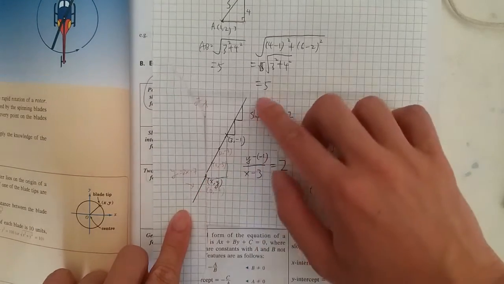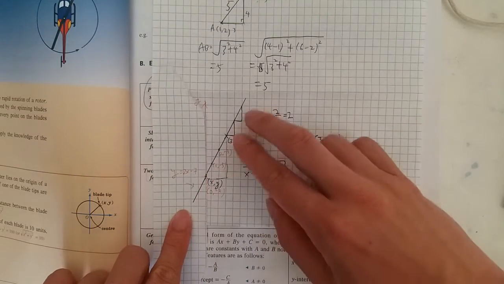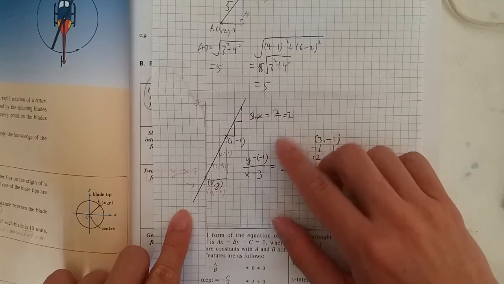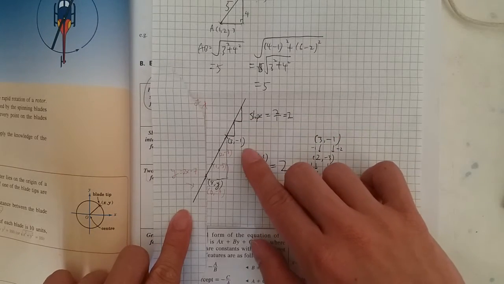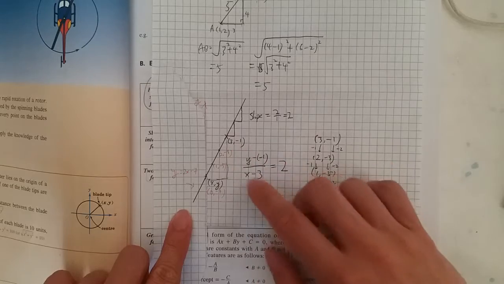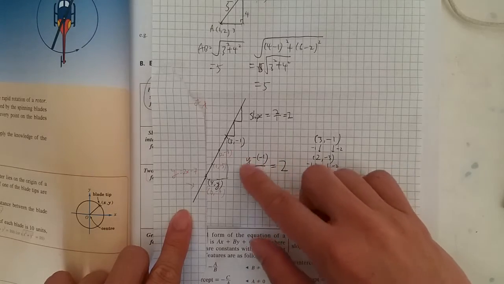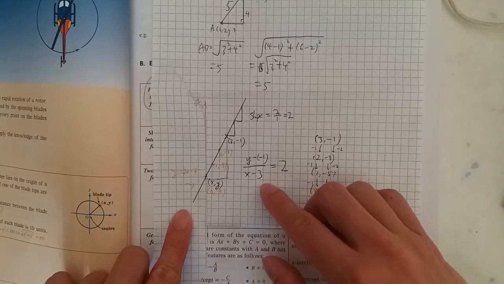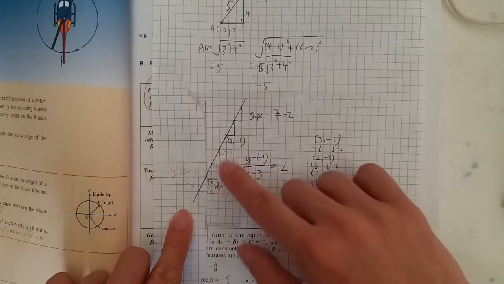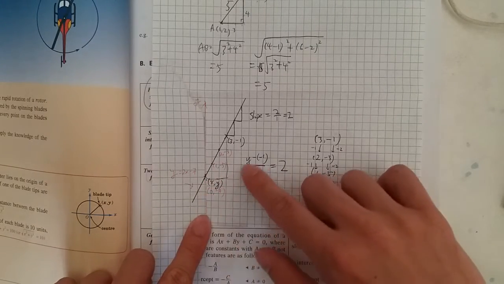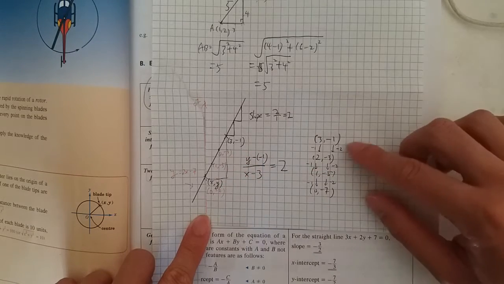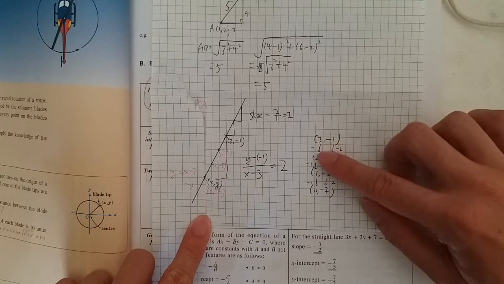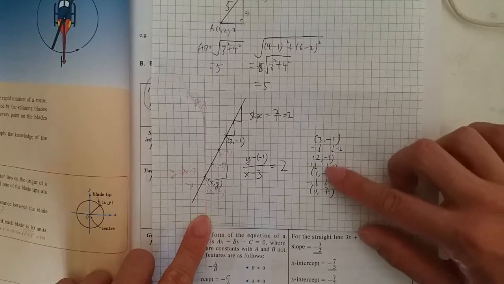(x, y) is on this line. This slope is the same as this slope, which is 2. Okay, I can say (y minus -1) over (x minus 3), the numerator is the change of y, the denominator is the change of x, is always equal to 2. If you plot the points like this, you will see x decreases by 1, then y decreases by 2, like this, like this.